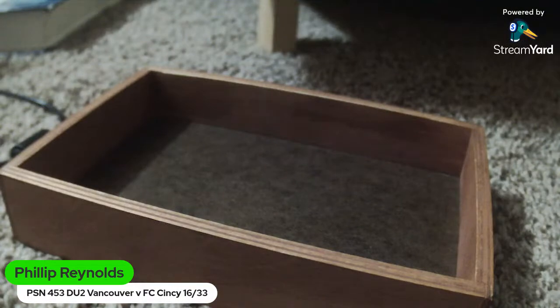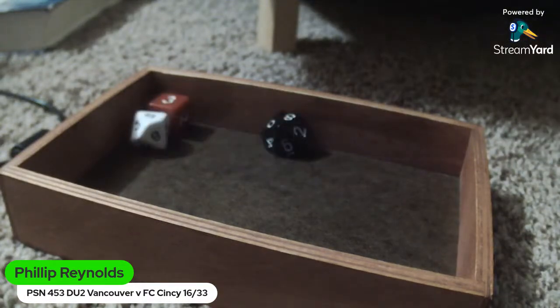All right, we're rolling for Vancouver first. 85, and their keeper will be Hassel, and he is a 6. And no, Vancouver gets no changes.